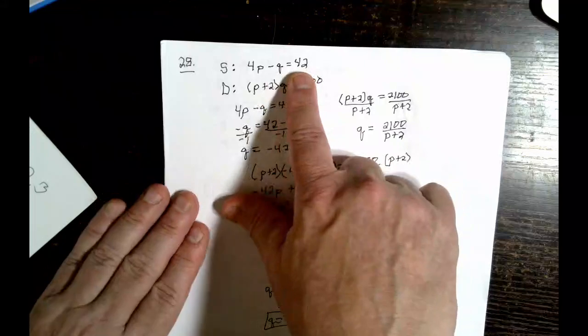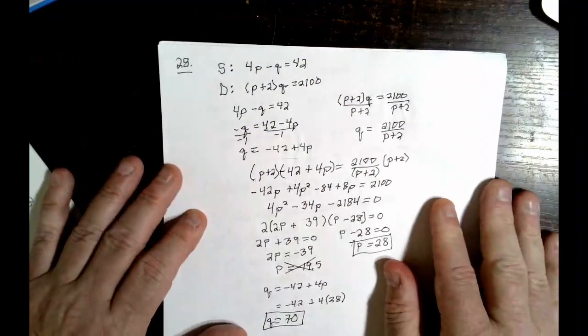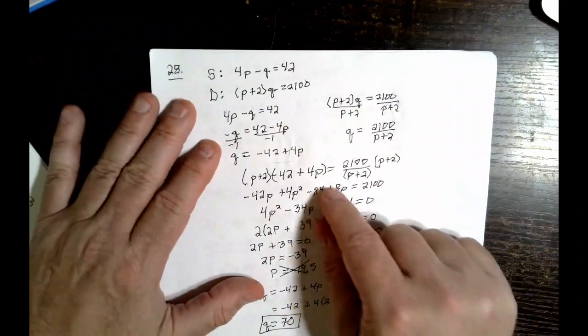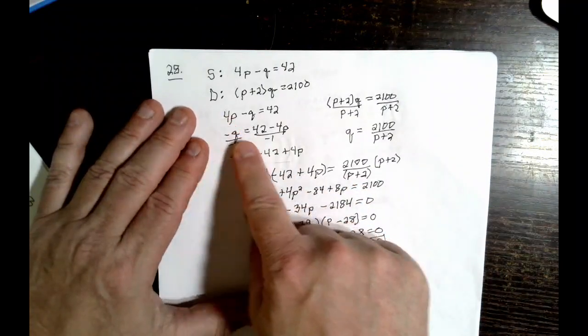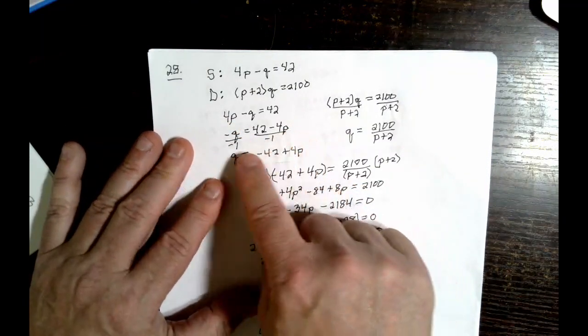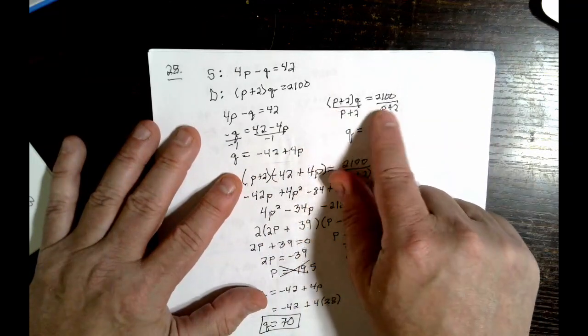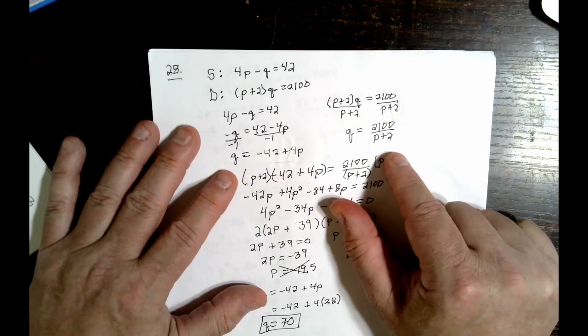28, you've got supply and demand here, and they want you to find the market equilibrium point. So you take each one separately, and I'm going to solve each one for Q. So I bring the 4 to the right, makes it minus. I divide by a -1, and I get this guy. And this one, I divide both sides by P plus 2, and I immediately get what Q is.